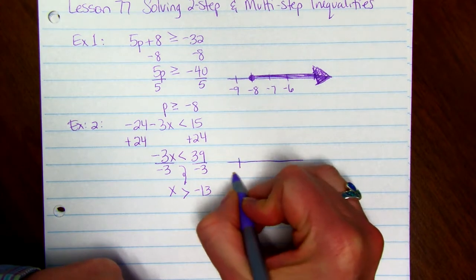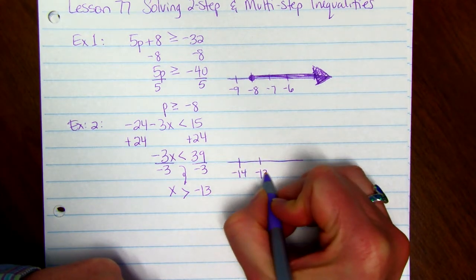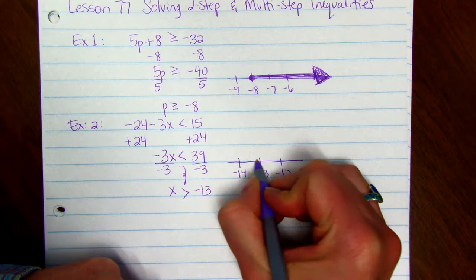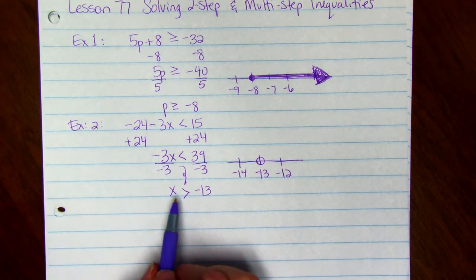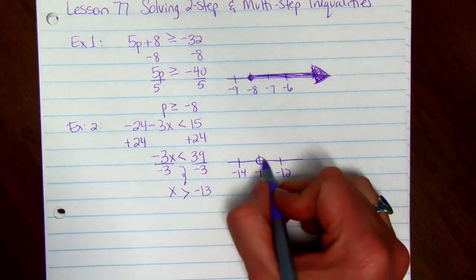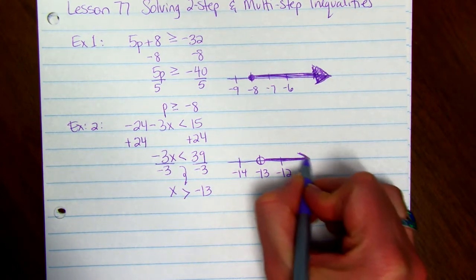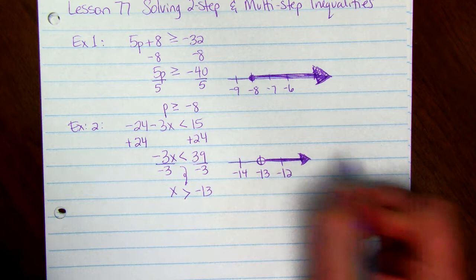So we're going to have our number line, negative 14, negative 13, negative 12, open circle on negative 13, and then we want to shade numbers that are greater than negative 13. So it goes to the right, make our arrow very noticeable.